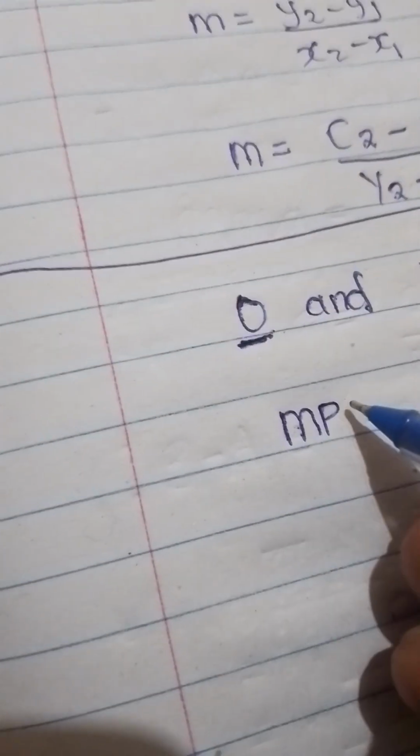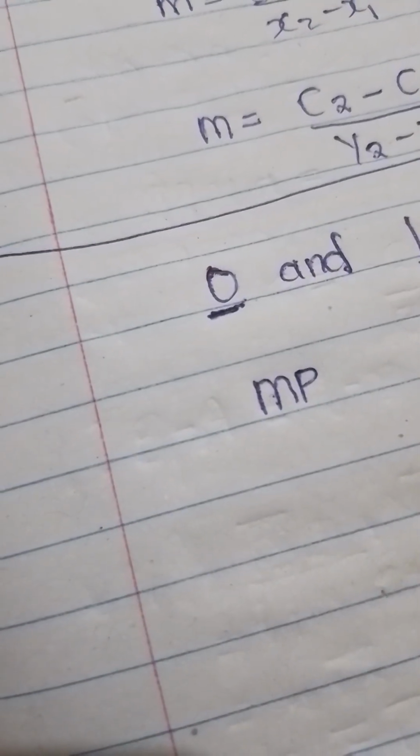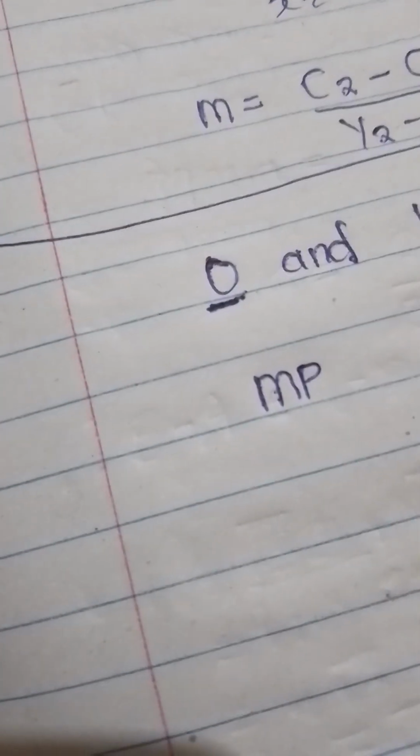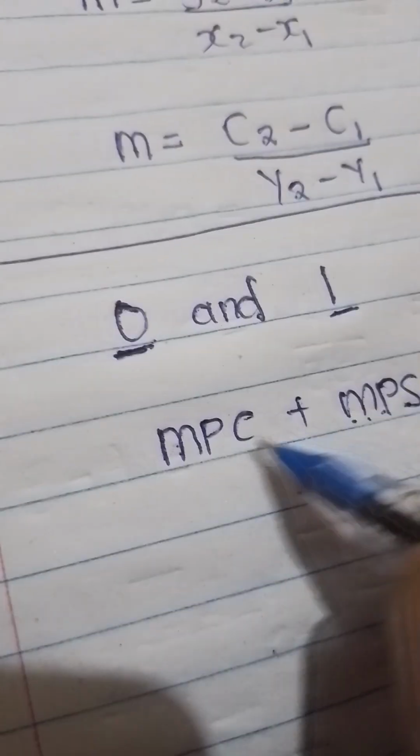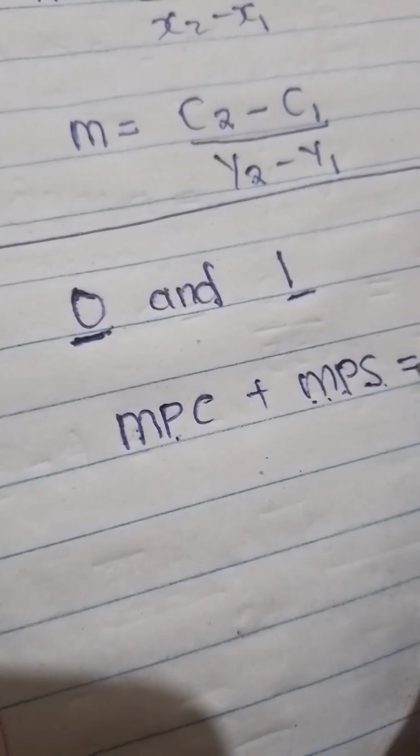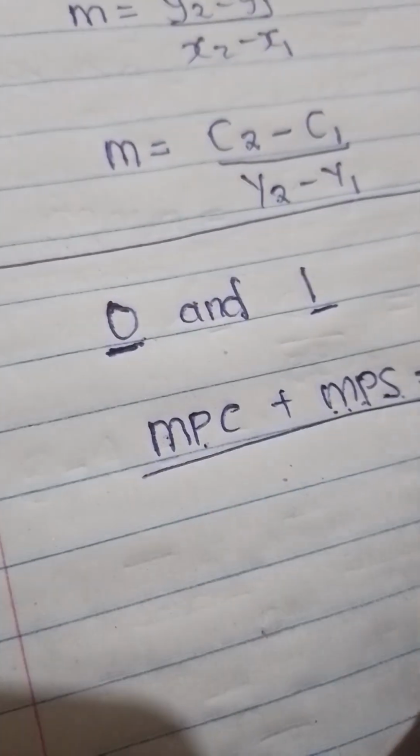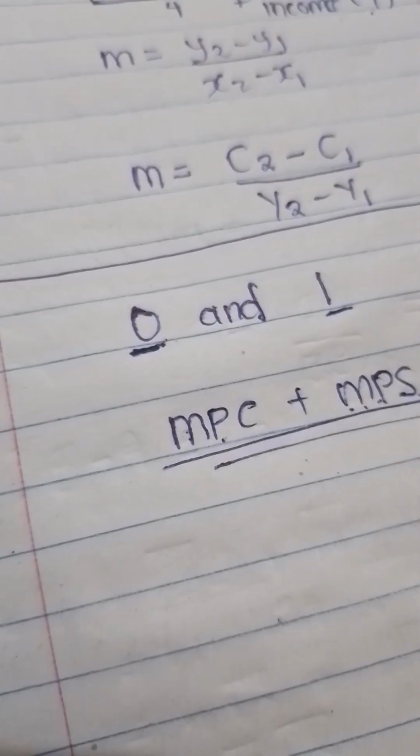Then the last thing is just to know that the MPC plus the MPS is equal to 1. The MPS is the marginal propensity to save. So when you add the MPC and the MPS, they should give you 1. Hope that was very much helpful.